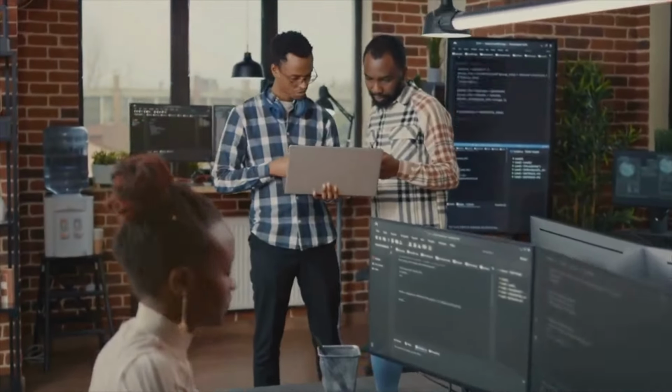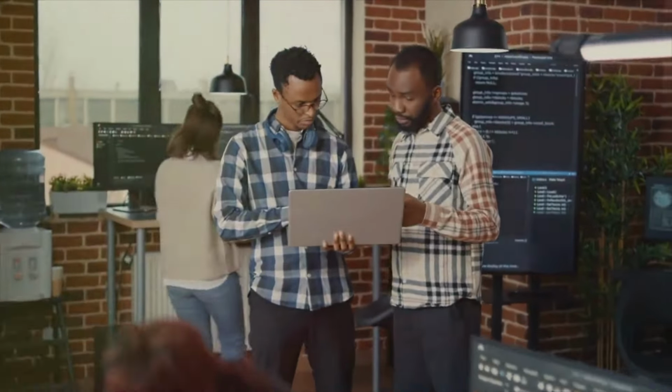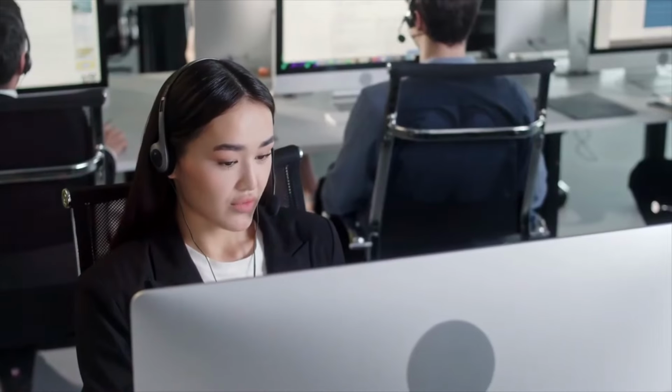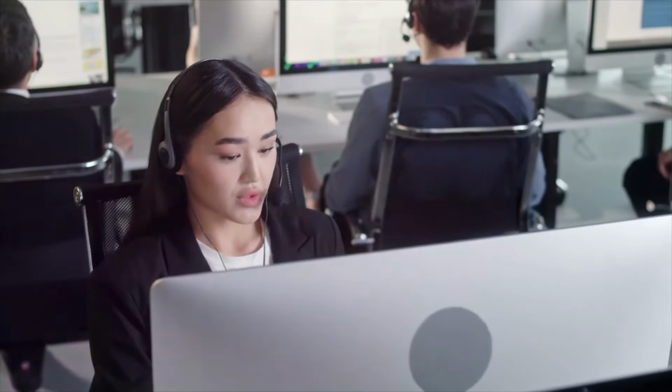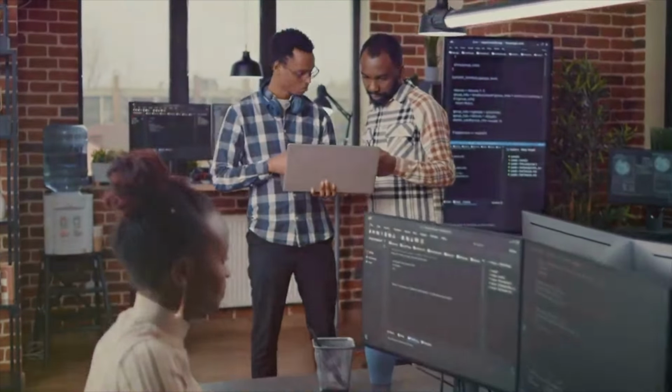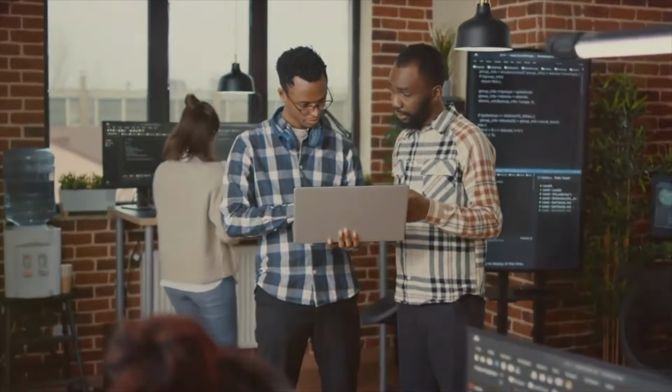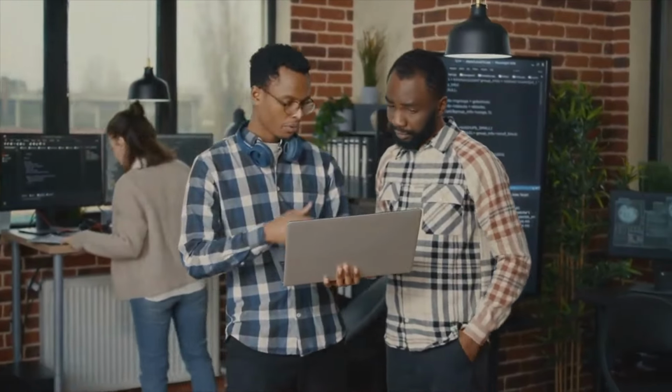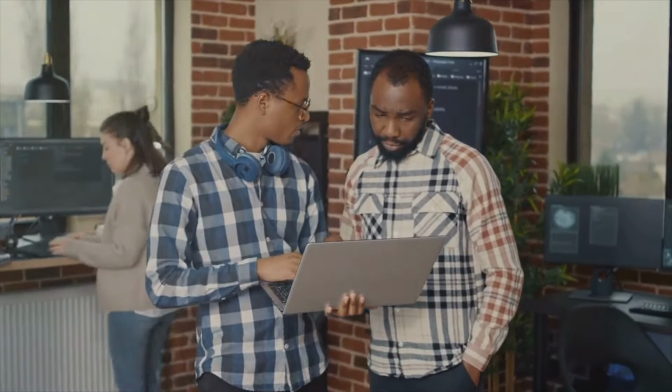So, there you have it, a glimpse into the fascinating world of tech support. These unsung heroes play a vital role in our tech-driven world, keeping our digital lives running smoothly. If you're someone who enjoys problem-solving, has a passion for technology, and thrives in a fast-paced environment, then a career in tech support might just be your calling.